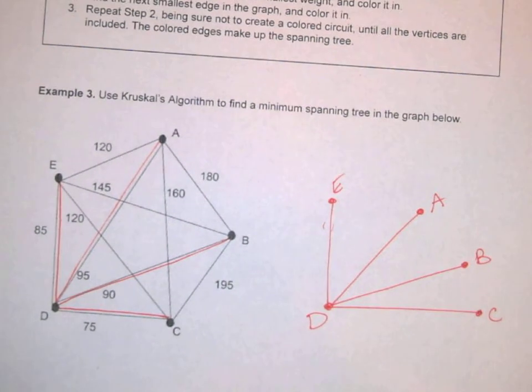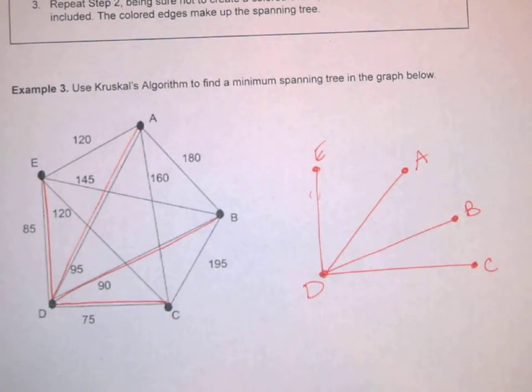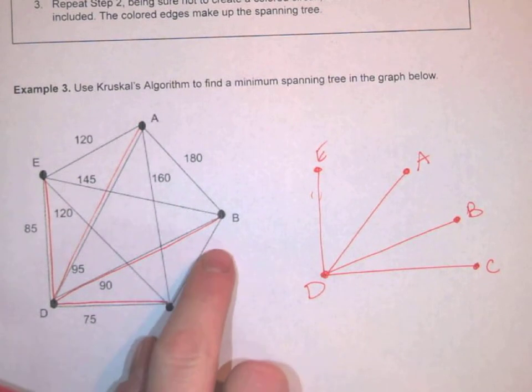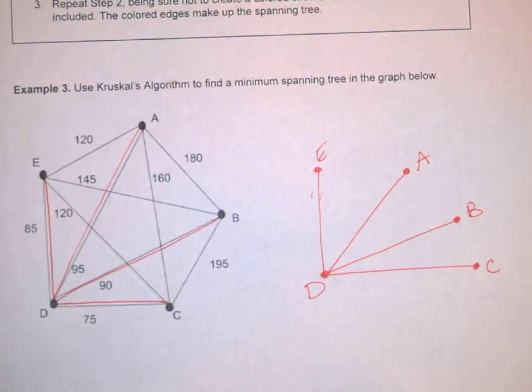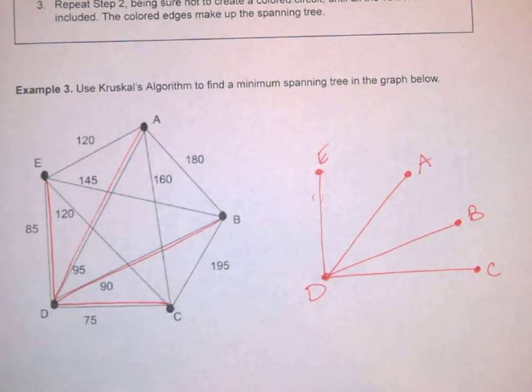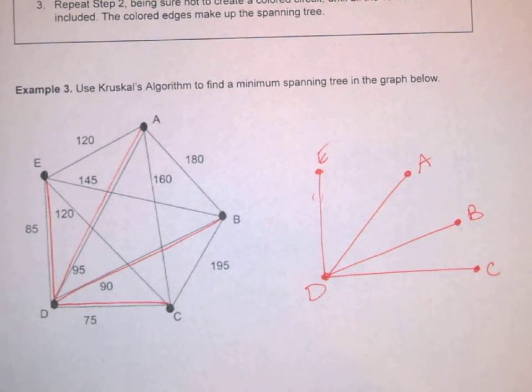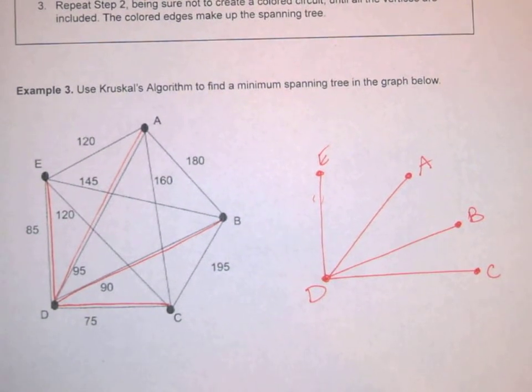So maybe we're trying to get all the offices in a building on a network or something, and these weights might represent how much it's going to cost to wire from office B to office C, or the actual length of wire that you're going to need between the offices. The minimum spanning tree would tell us how to get everybody connected in the smallest or cheapest possible way.